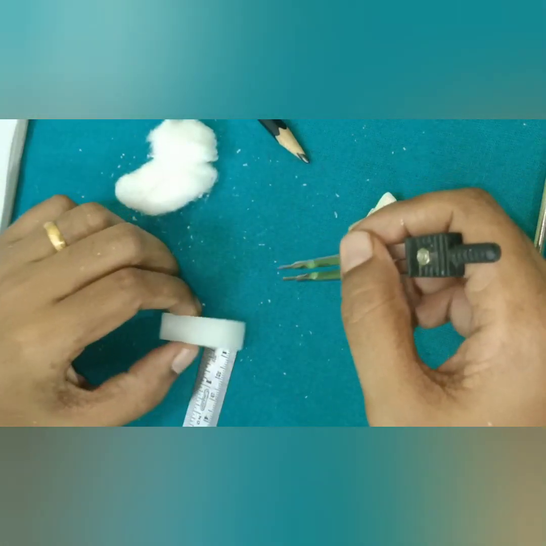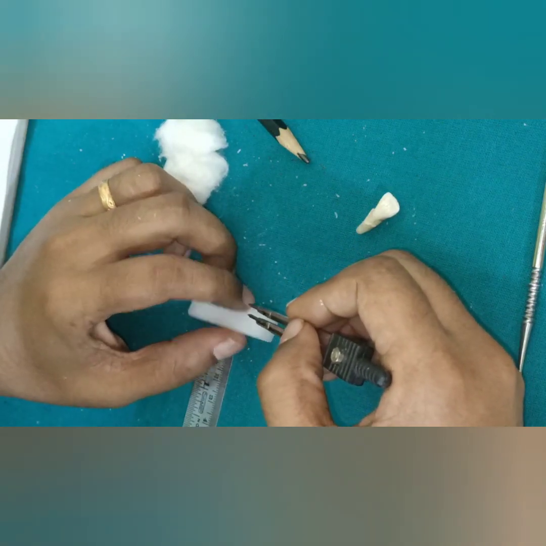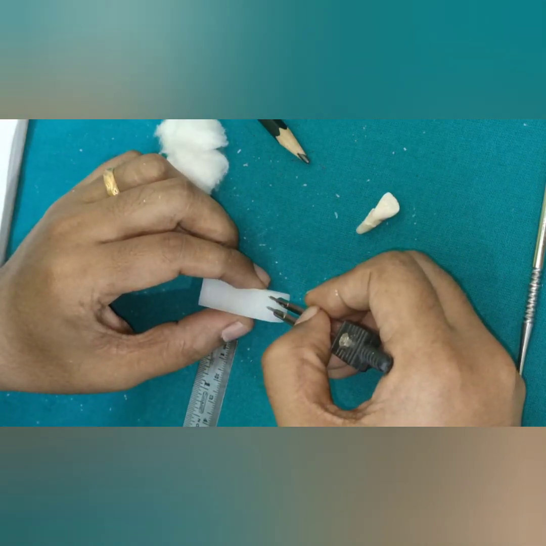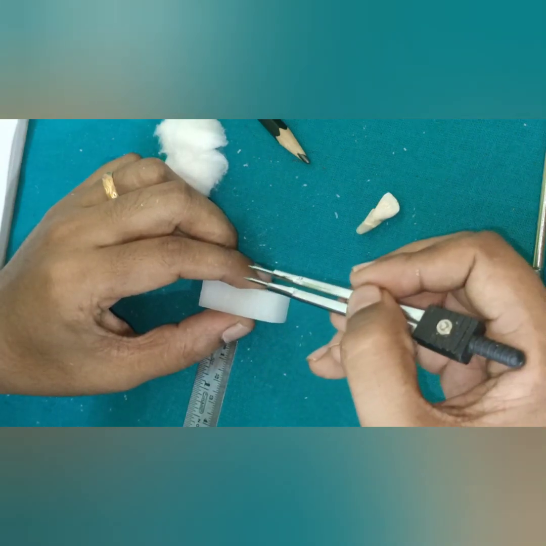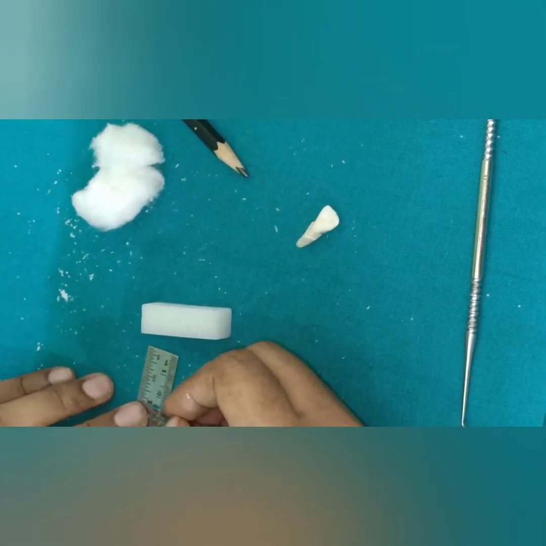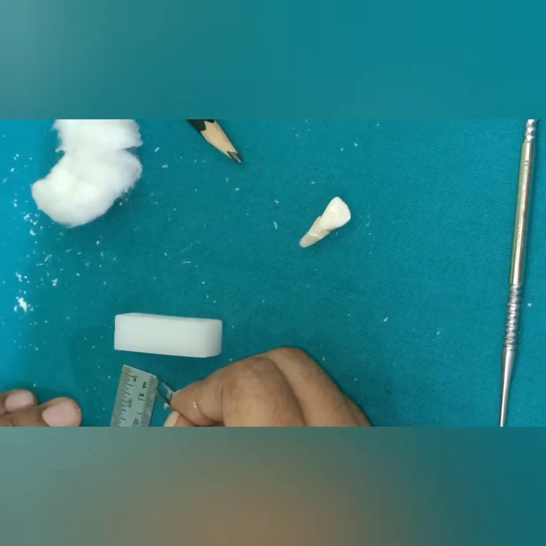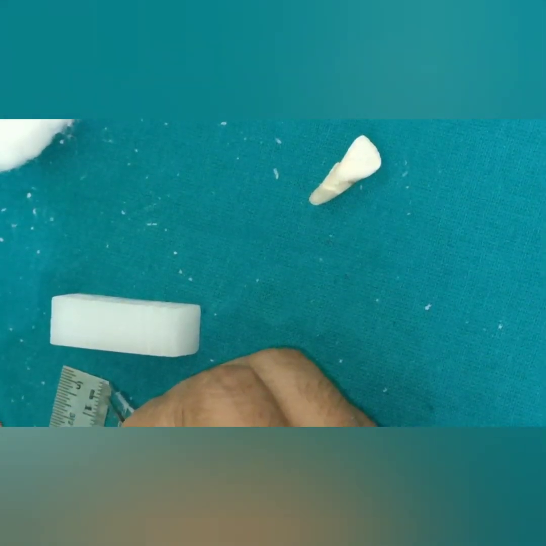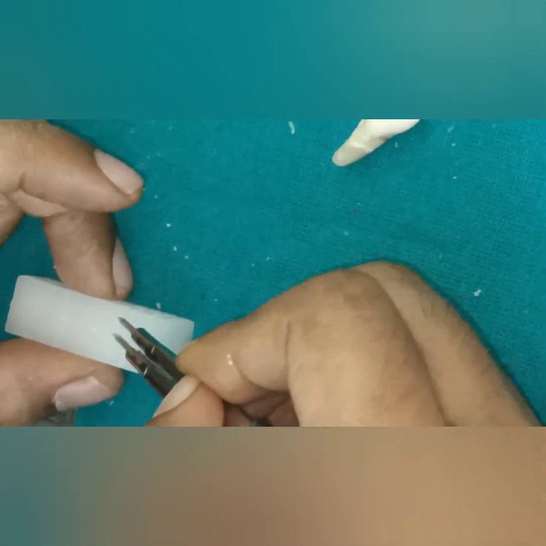So always I ask you to take excess on the lingual aspect. Make a firm depression, the marking should be evident on the palatal. Next is 3.5, for that you can take 3.5 or 4, 4 you can take.